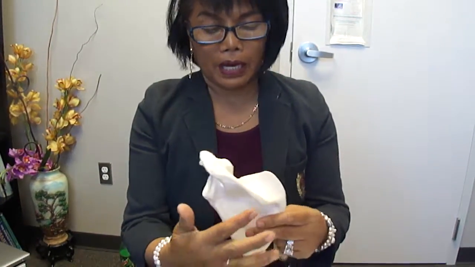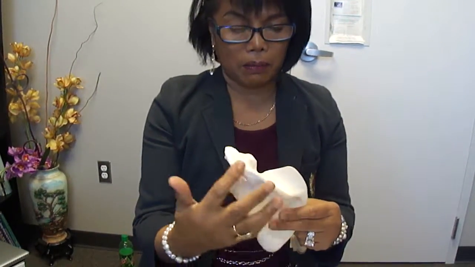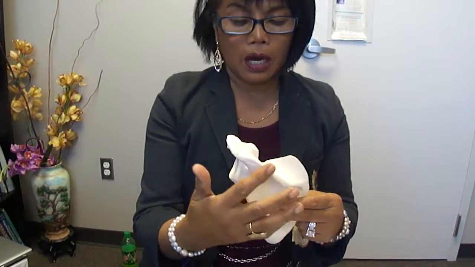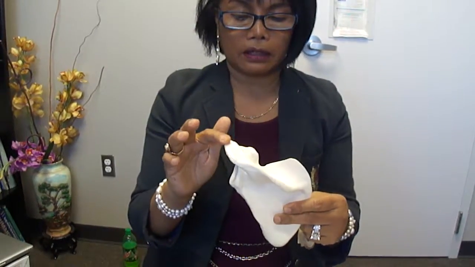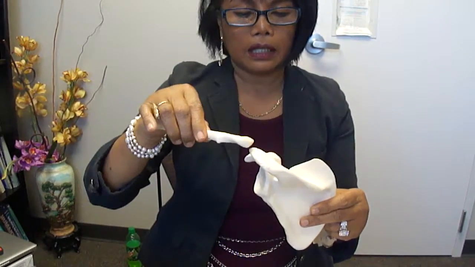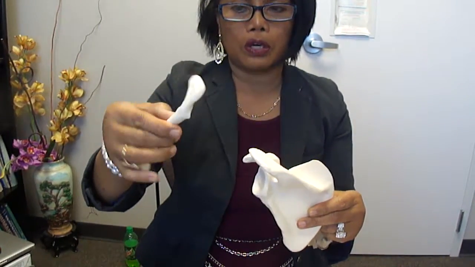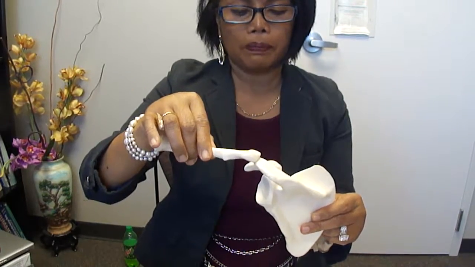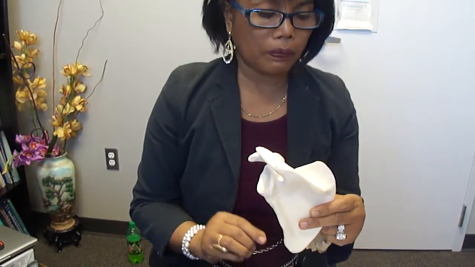Coming from your spine, at the end of it is your acromion, that articulates with the flat bone of the lateral end of your clavicle.